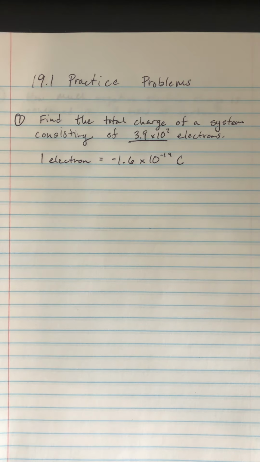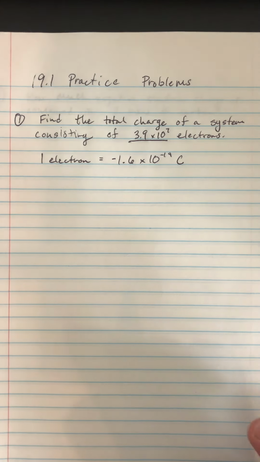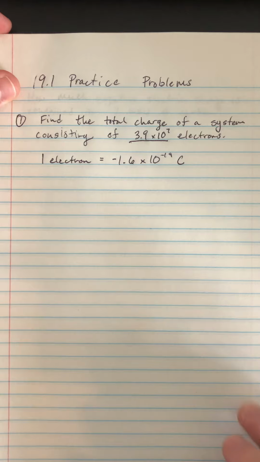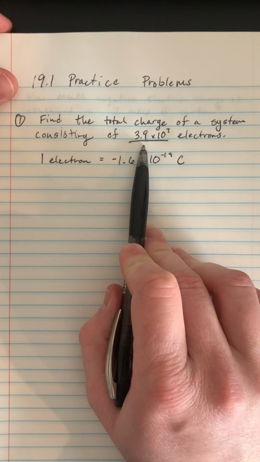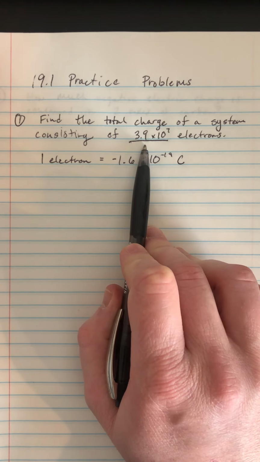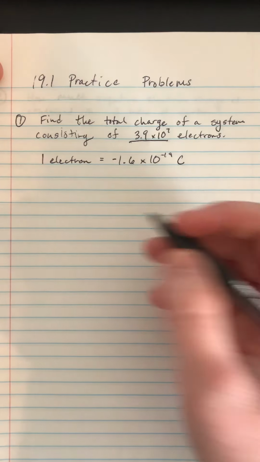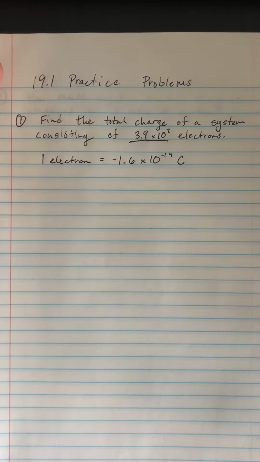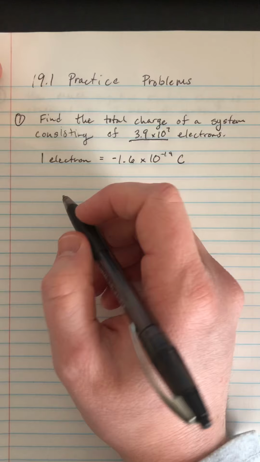All right, so one electron has a charge of negative 1.6 times 10 to the negative 19th coulombs, and we want to figure out how much charge 3.9 times 10 to the 7th electrons is. We got to multiply those two, right? You could set it up like the field goal post, if you remember doing stoichiometry.